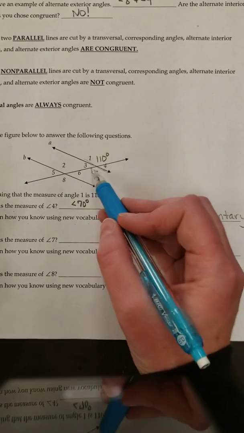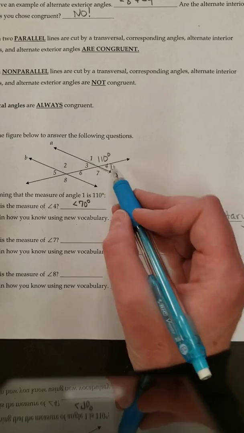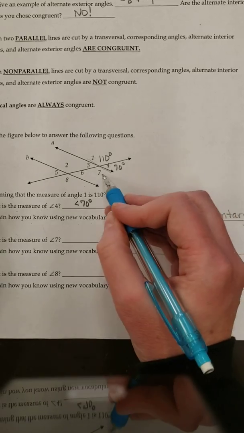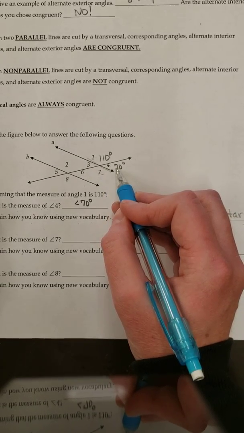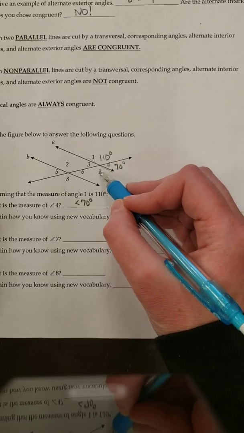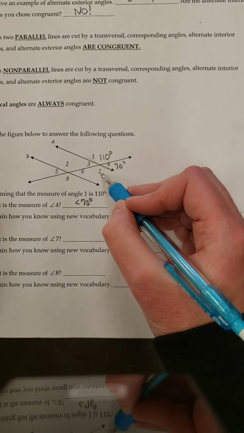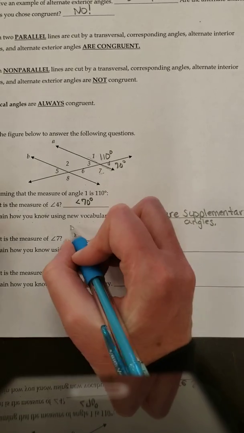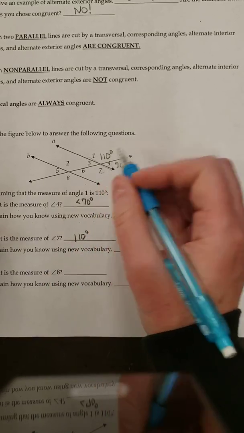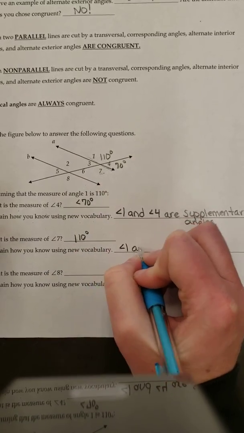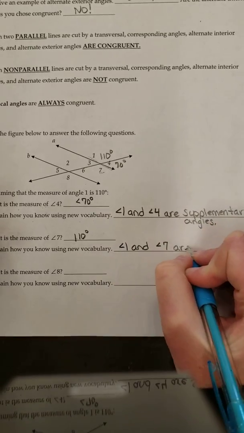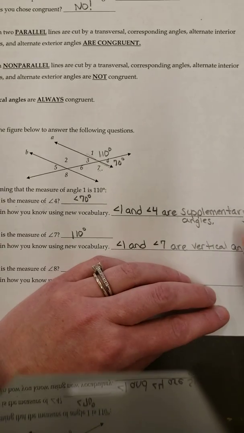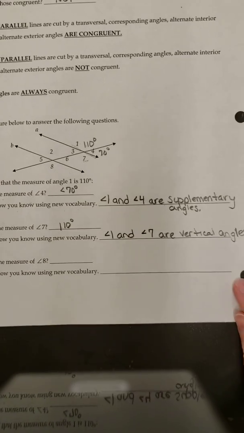What's the measure of angle 7? So we can do one of two things here. We already have established that angle 4 is 70. We've proven it. We've said it right here. So you could work with 4 and 7 and say that they are supplementary to figure it out. Or you could work with angle 1 because 7 and 1 are vertical. And that's actually the route I'm going to go. So what's the measure of angle 7? Well, it would also be 110 degrees. We know this because angle 1 and angle 7 are vertical angles. And we know vertical angles are always going to have the same measure.